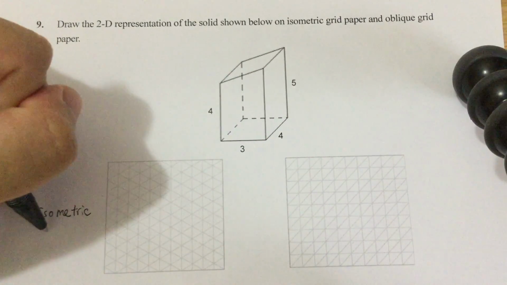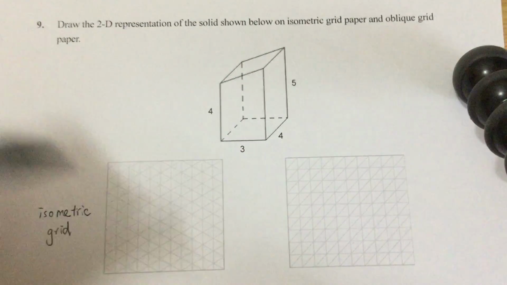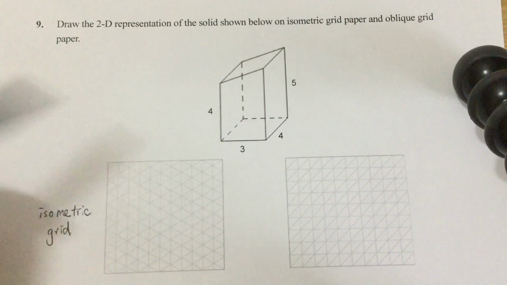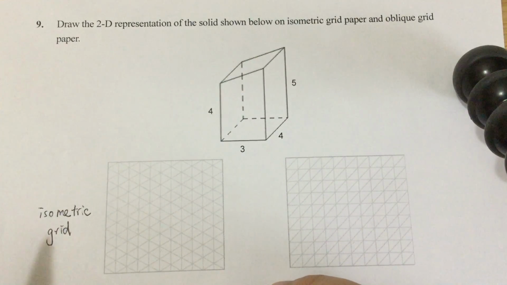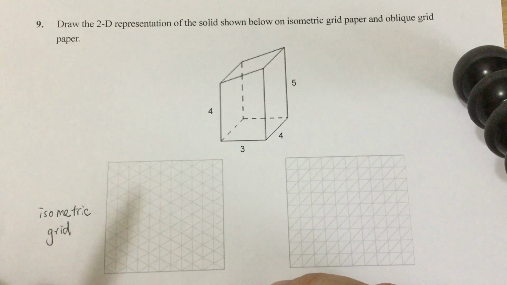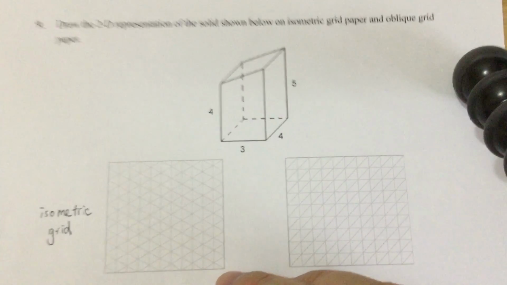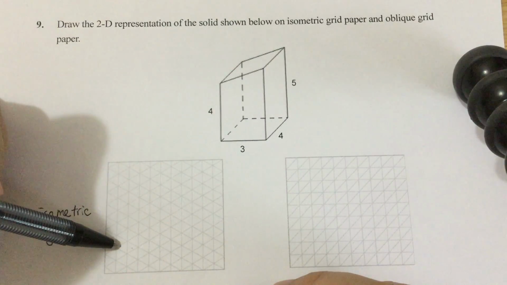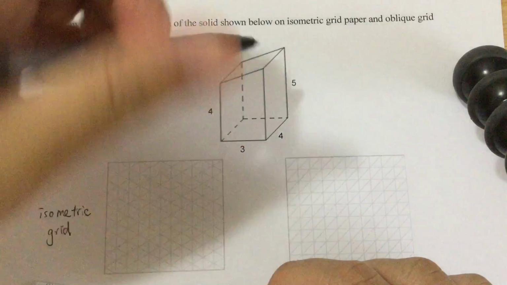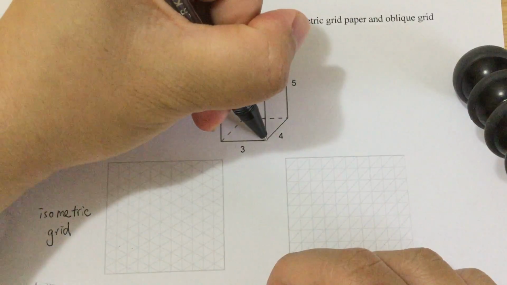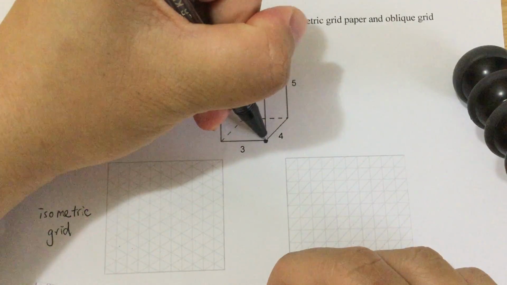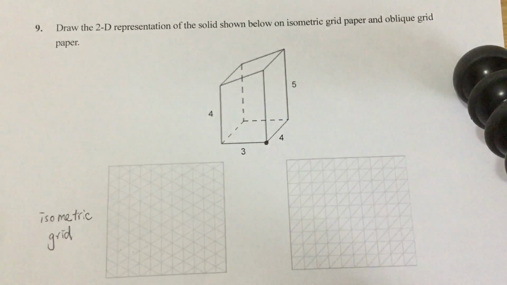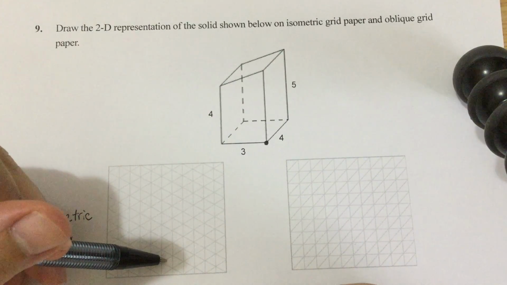Because every line here is 1 cm, 1 space, so I will draw it like this. Okay, now let's draw these two figures. So first of all, how can we draw this figure? First of all, from this one to this one, we must choose one point. For example, I choose this point here. We will act as the lowest part of this paper.